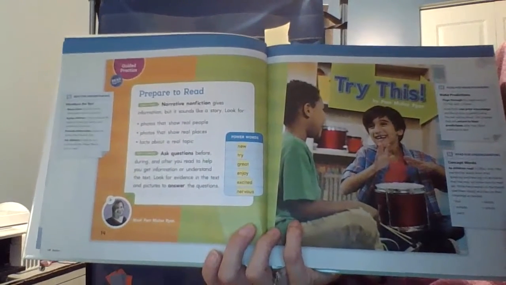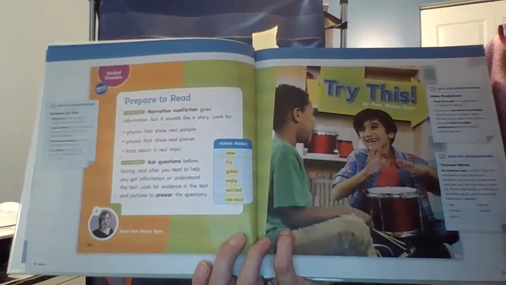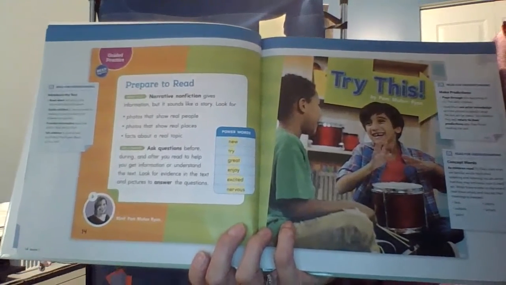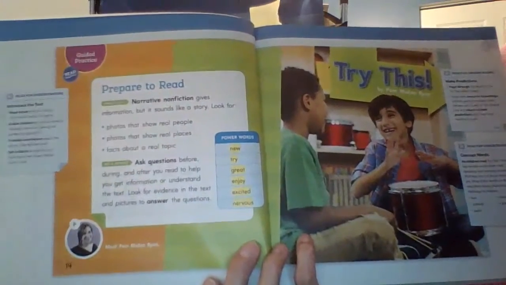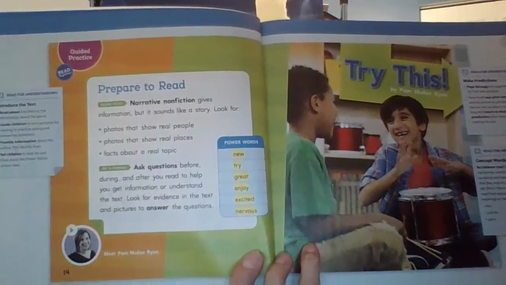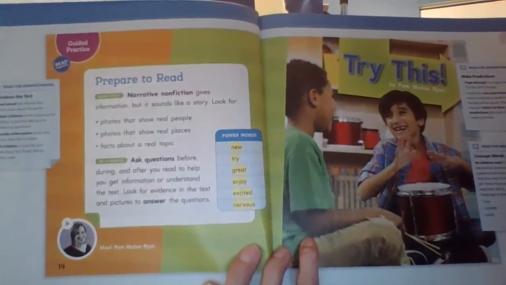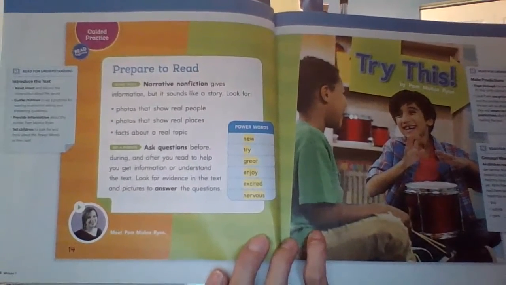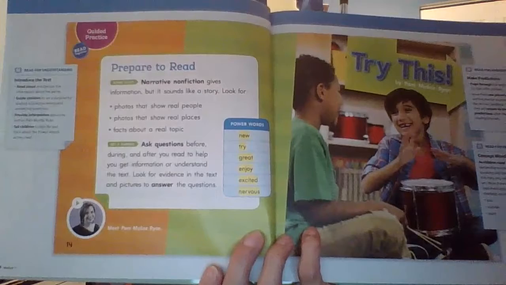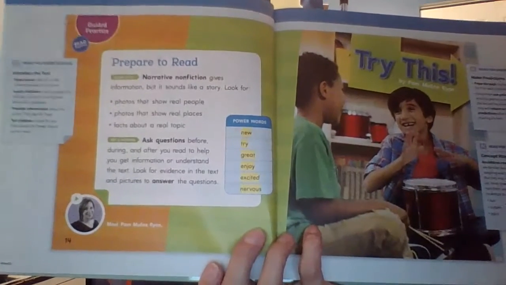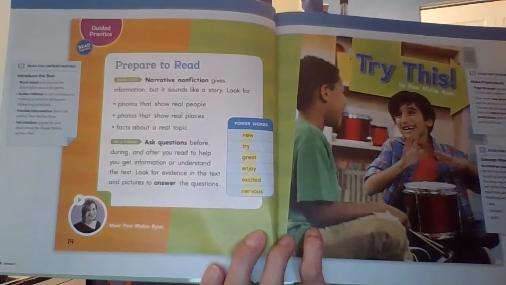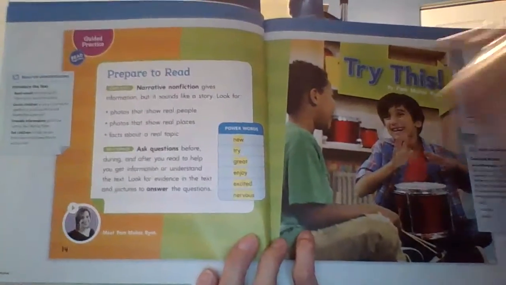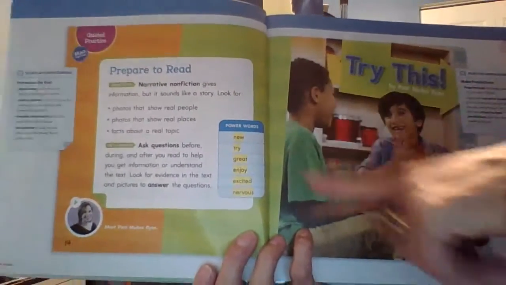What I want you to do is try to predict what the story is going to be about. Predict is making a good guess of what the story is going to be about while we're reading it. So before we're reading it and during we're reading it, I want you to think, what is this story about? Do I have questions? Can I look at the pictures? Can I read the words and figure out what the story is about? So predict. Tell yourself what you see.